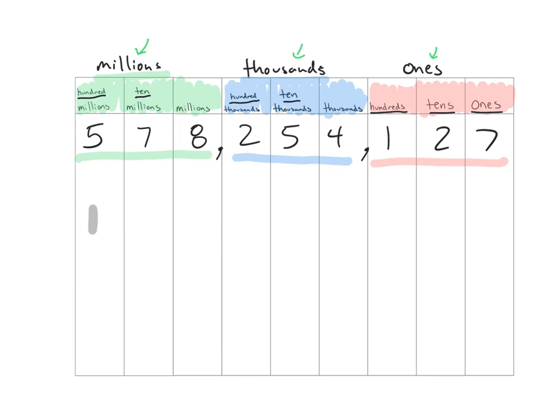So let's write another one here. I'm going to make this one a little bit trickier. Here we go. I'm going to write another large number here. This time I'm going to include some zeros, which can make it a little bit trickier, but not if we are remembering our names of the different place value groups.